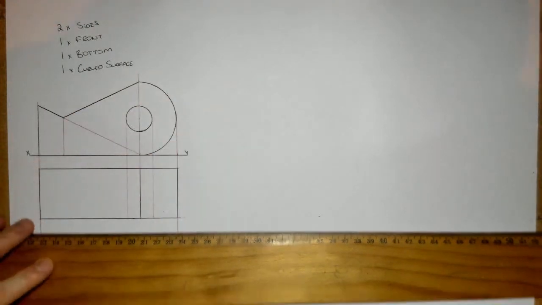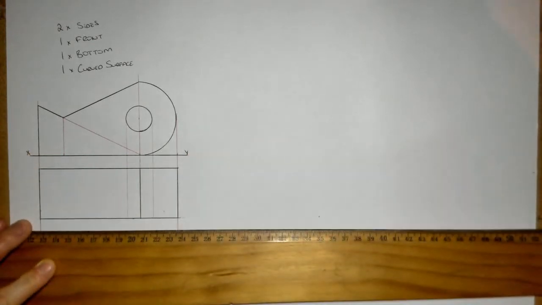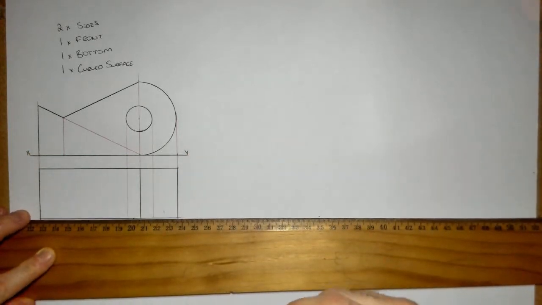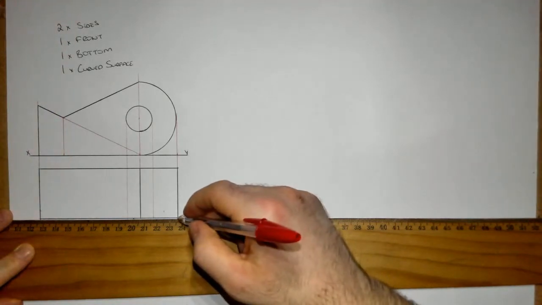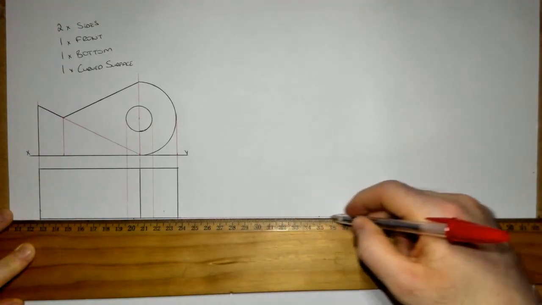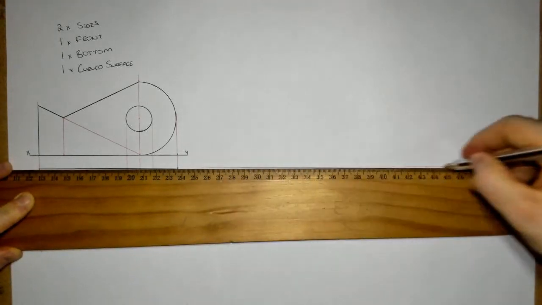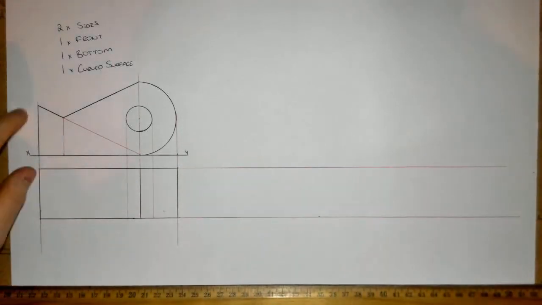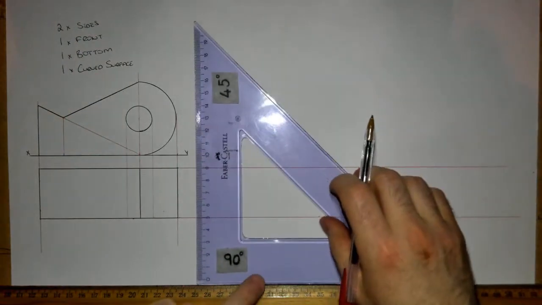Okay, so that's what we have to do to complete our development, and I'll leave the curved surface until the very end. So starting this off, I'm just thinking here, possibly the best way is to start from the plan view in this case, because I've already got the width here. So starting with my plan, I'm going to project out the width, which is 40 millimeters long, and the front surface, I know that portion right there is 40 millimeters high, so that's the first one I'm going to start with.